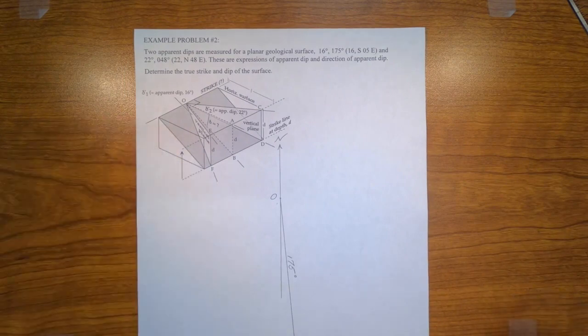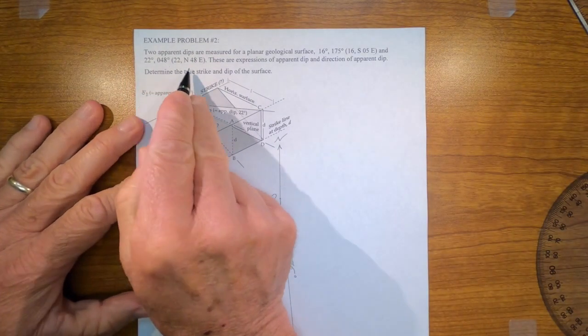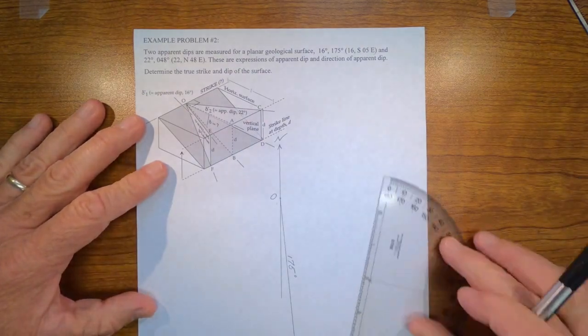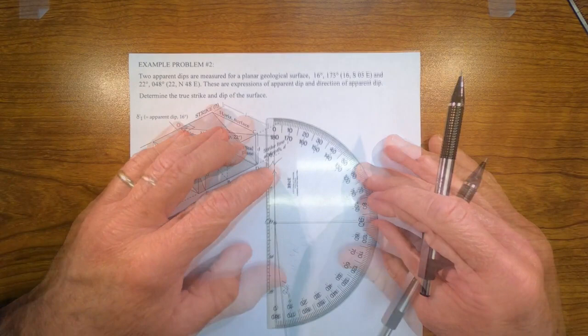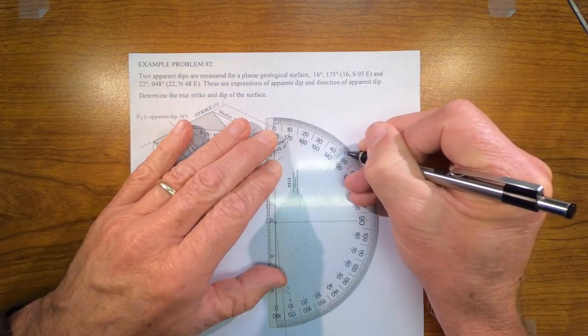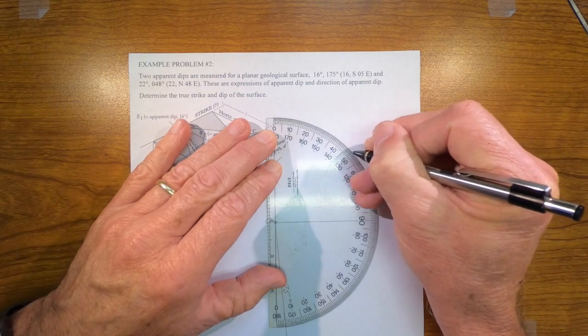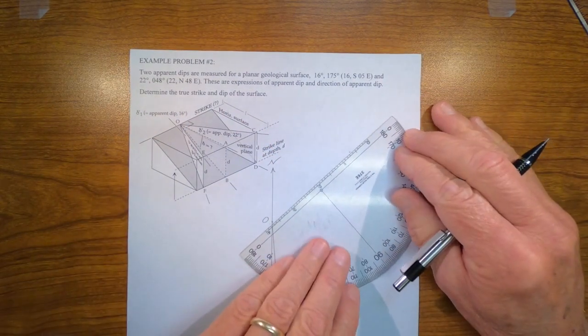Let's do the same thing for the other one, which is 048 degrees, or north 48 east. So in this case, there we are, north 48. It's right there. North 48 east, and that is that line.